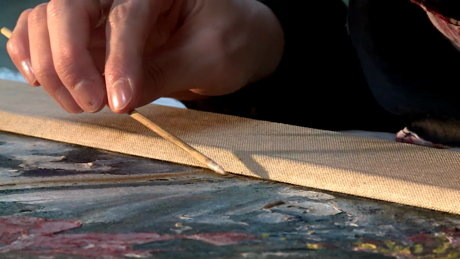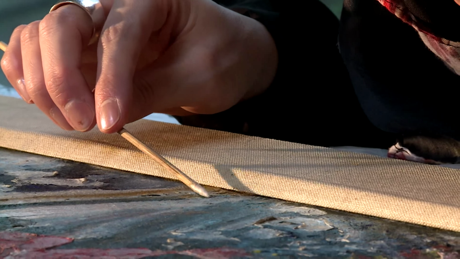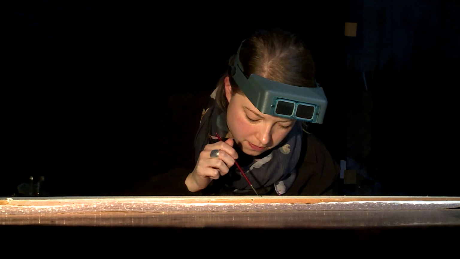We also cleaned the entire surface, which was also difficult because of the very thick impasto, the way the paint was applied, and the many cracks. You have to be especially careful not to damage anything.